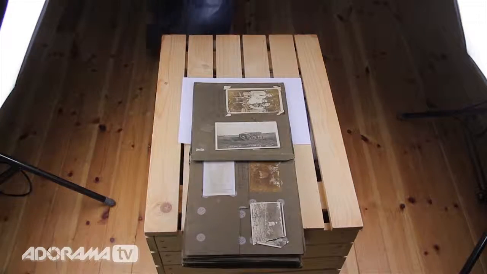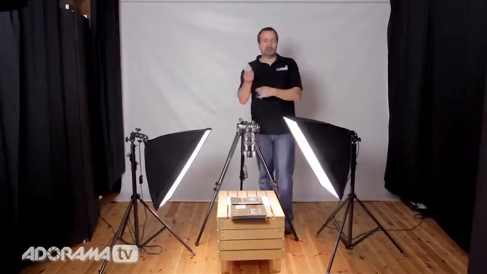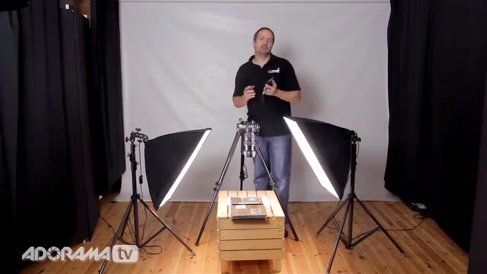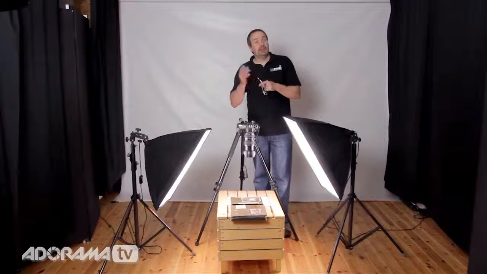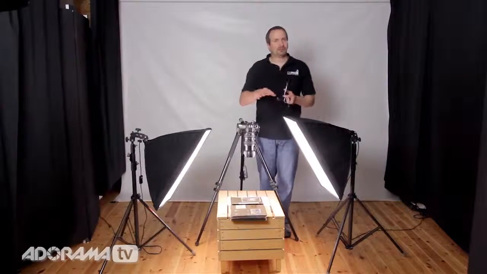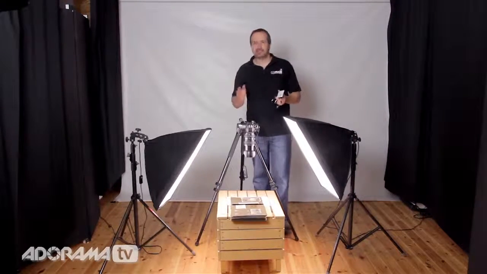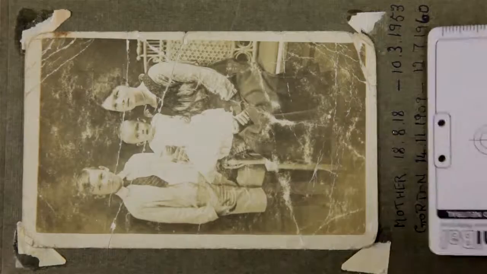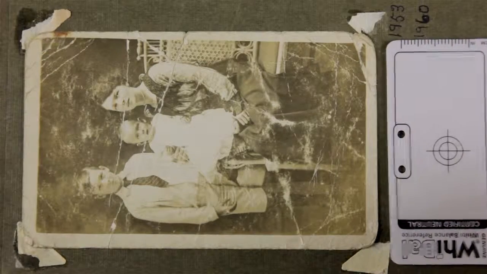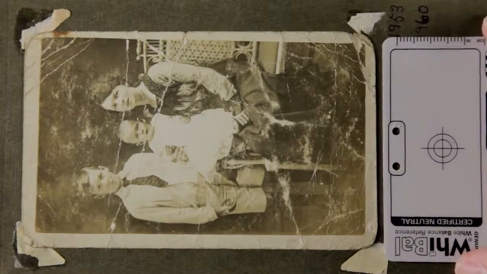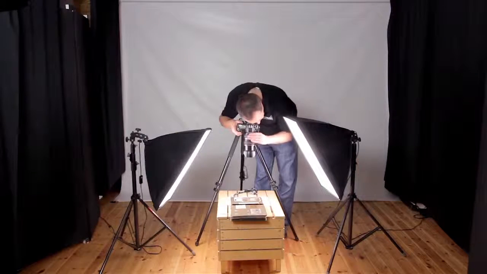And then my first shot, I'm actually going to take a picture of a grey card. Now I normally use a grey card for portraits and things like that, but in this case I want to make sure that I get the colours of the print correct. Even though it is a black and white sepia, I want to try and keep it as authentic as possible. So let me just slide my little grey card in, and we'll get a shot of that.